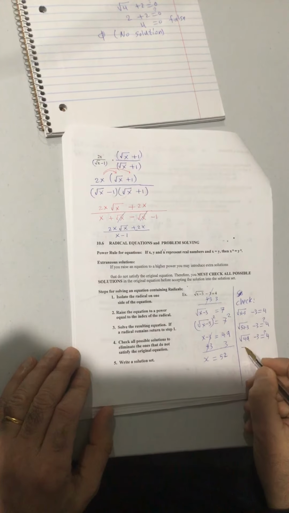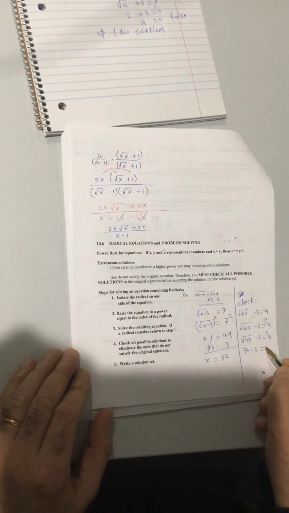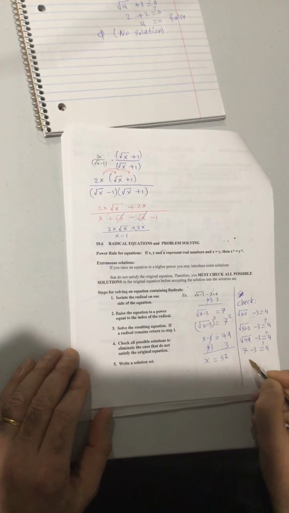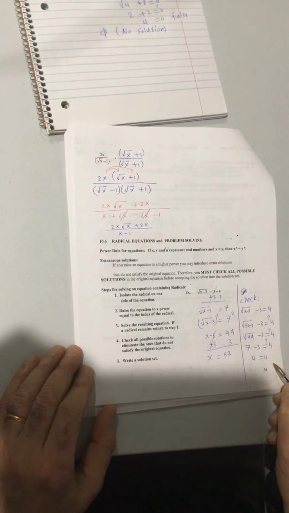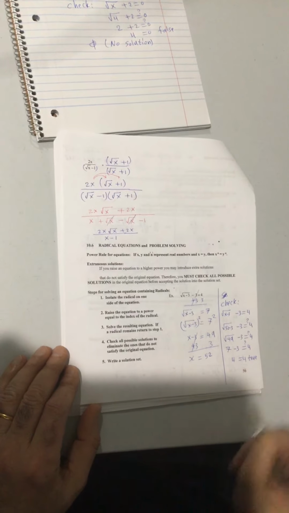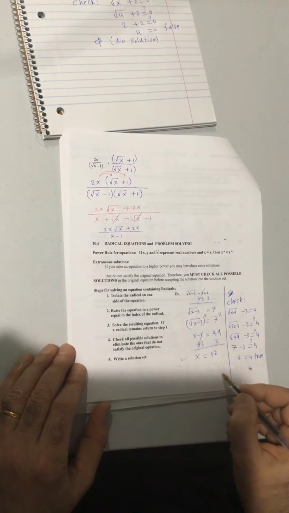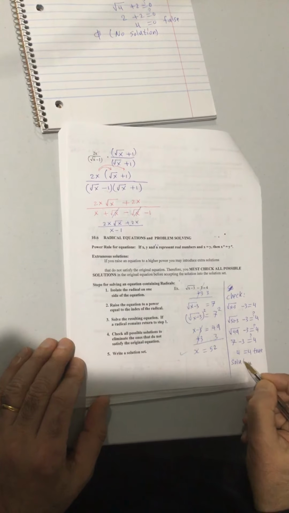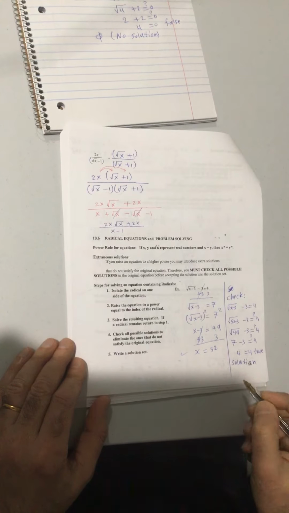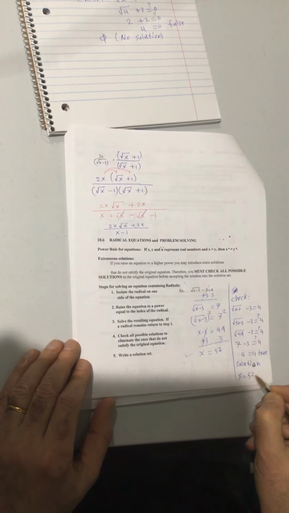The square root of 49 is 7. Is it equal to 4? So 7 minus 3 equals 4. So 4 equals 4. This is a true statement. So now we accept the solution. The solution is x equals 52.